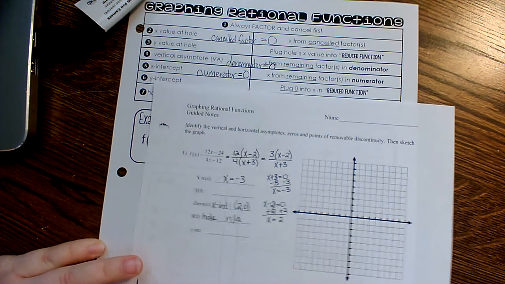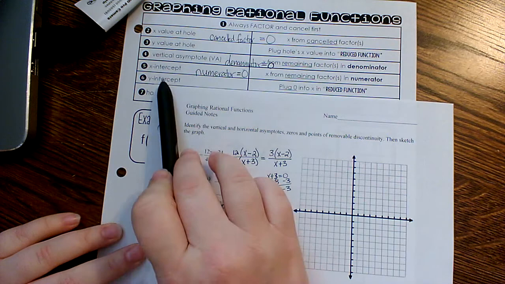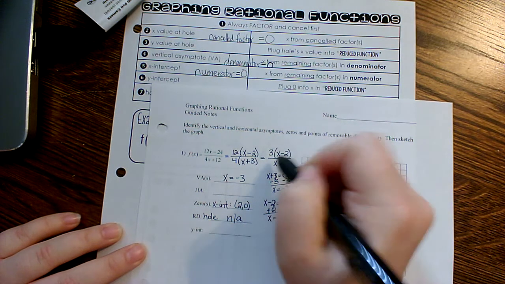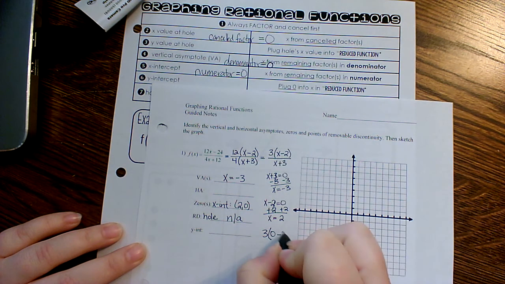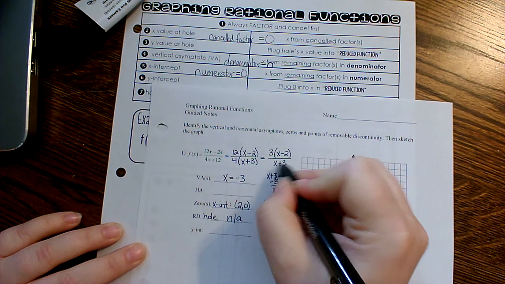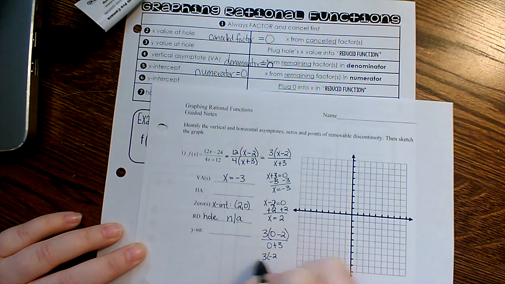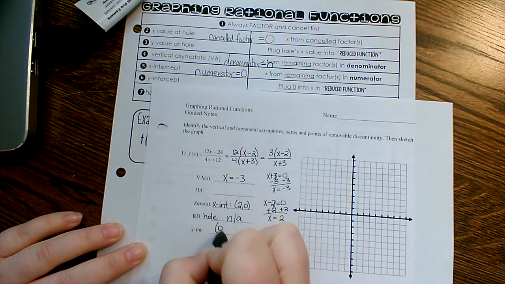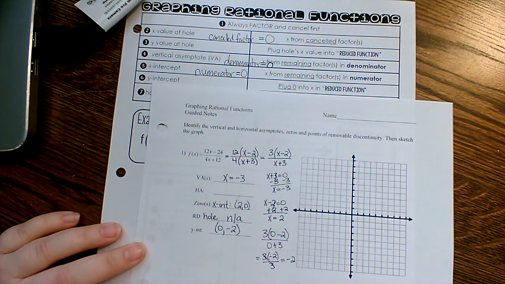On our graphic organizer, our next step is finding the y-intercept. We said plug 0 into our reduced function to get the y-intercept. So our reduced function here, we start with 3, and then x minus 2. We're going to plug in a 0 there, 0 minus 2. On the bottom, we need to plug in a 0 here as well, so 0 plus 3 is on the bottom. So on the top, you have 3 times negative 2, and on the bottom, 0 plus 3 is 3, so that gives us negative 2. So this is our y-intercept. And remember, with the y-intercept, 0 goes first, and then your value. 0, negative 2 is the y-intercept.